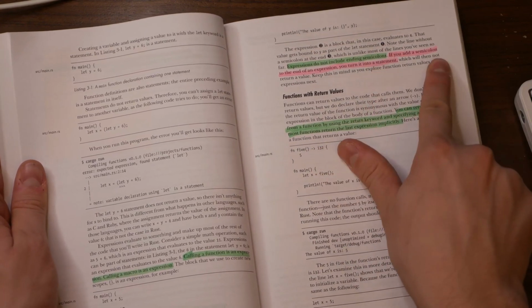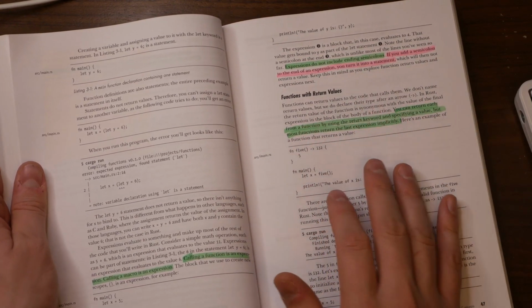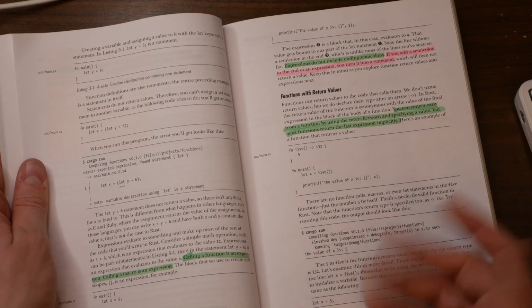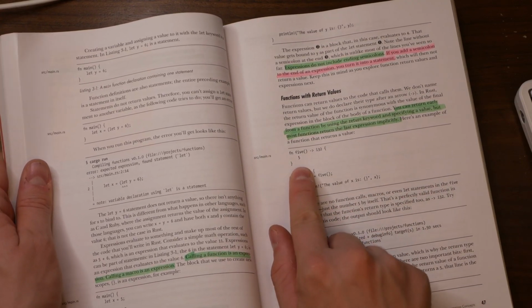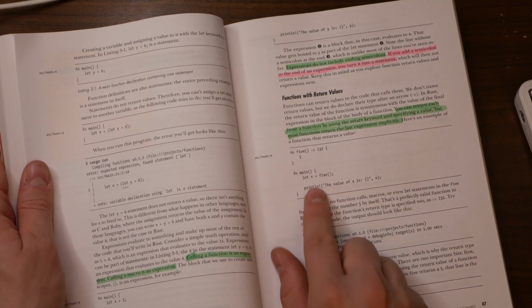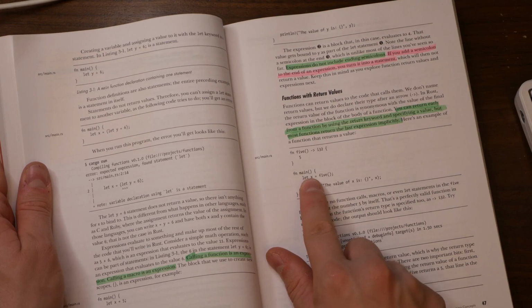And I put this in pink here because it was subtle, and I wanted to draw attention to it, that the semicolon specifically says this particular thing is being returned. In this 5 function here, we do not have this semicolon here. So when we call 5, we can use that as an expression for something else.